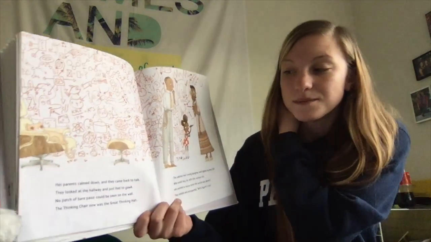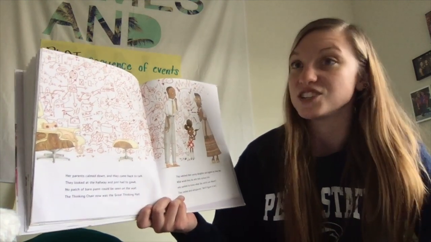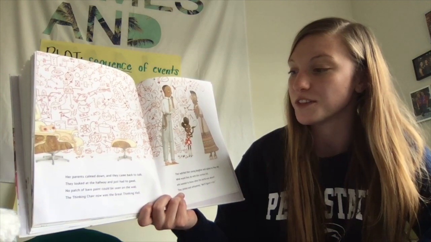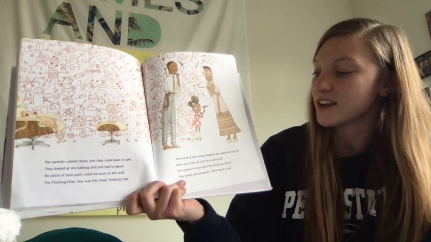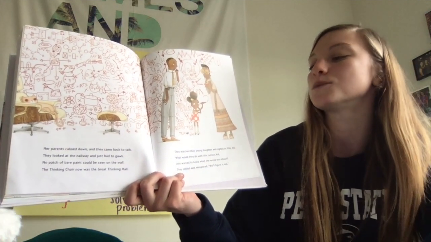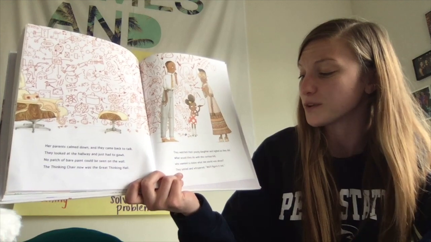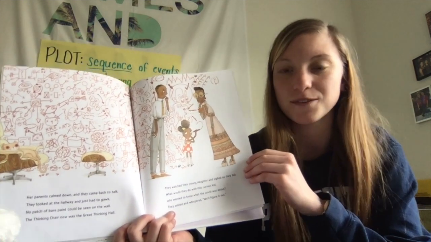Her parents calmed down, and they came back to talk. They looked at the hallway and just had to gawk. No patch of bare paint could be seen on the wall. The thinking chair now was the great thinking wall. They watched their young daughter and sighed as they did. What would they do with this curious kid who wanted to know what the world was about? They smiled and whispered, "We'll figure it out."